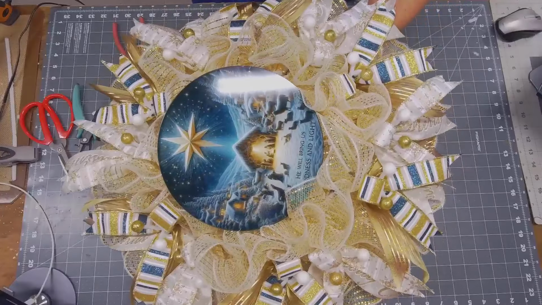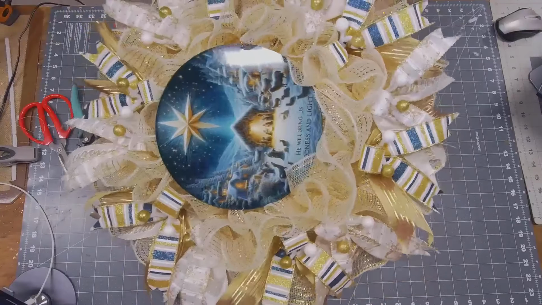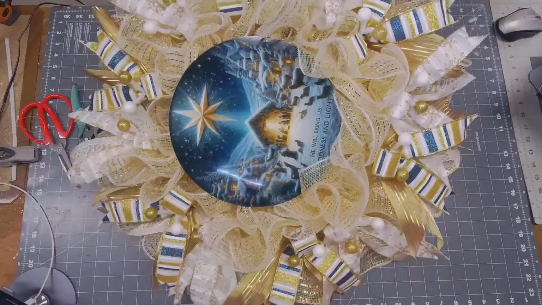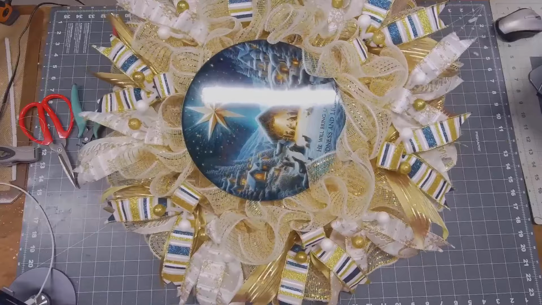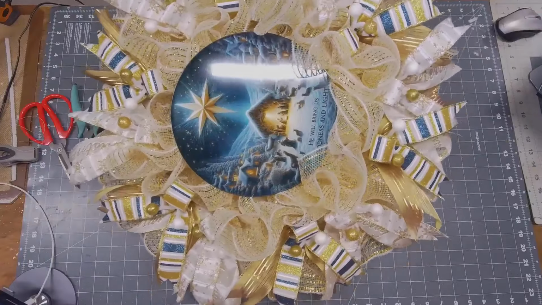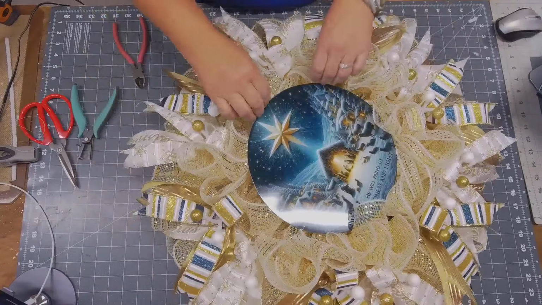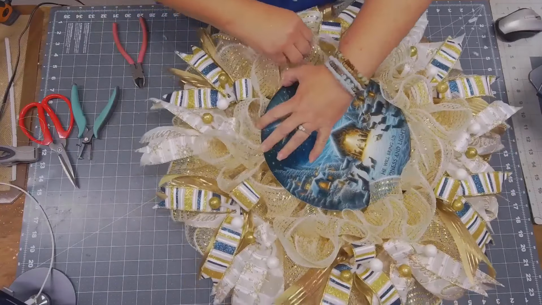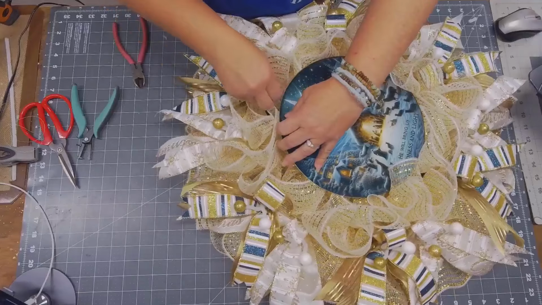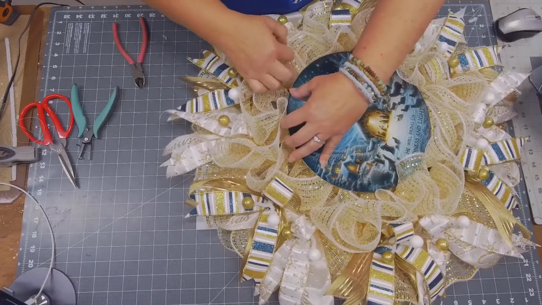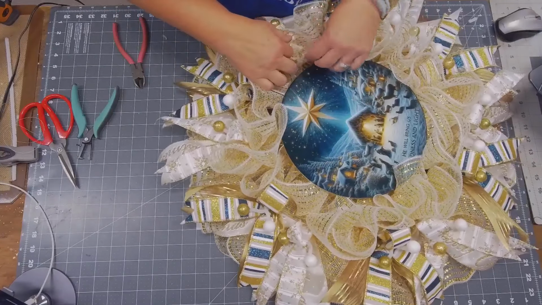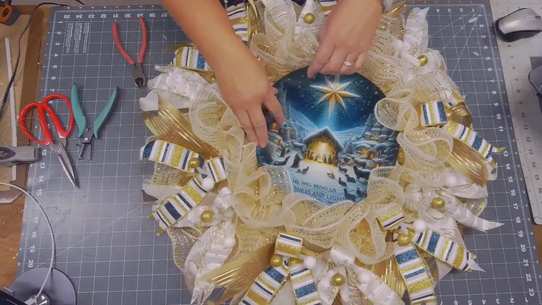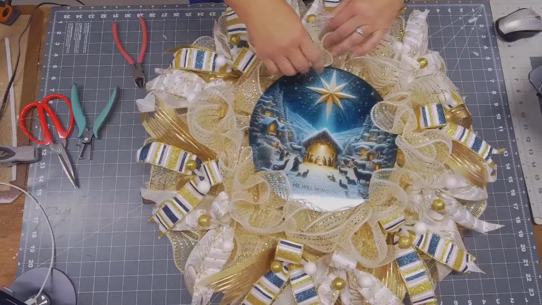There's a little bit of a fray right there. I'm going to pull that out. Go ahead and pull this down. Right there is about the depth I want it to go. Give it a couple twists. And then around the outside, I'm going to kind of pull back some of my Deco mesh pieces. Trying to find them. They like to hide right there. And then this is going to be our home for our bow.